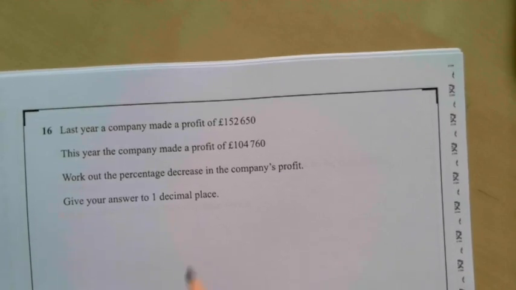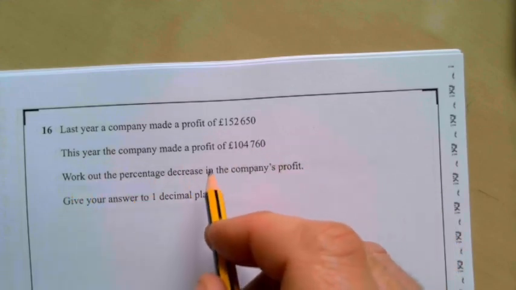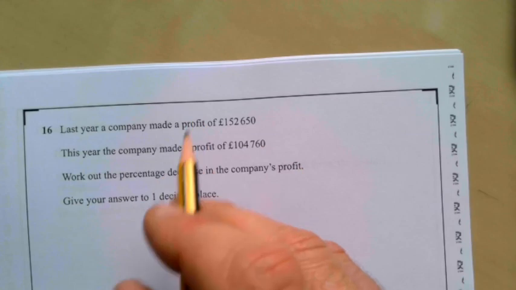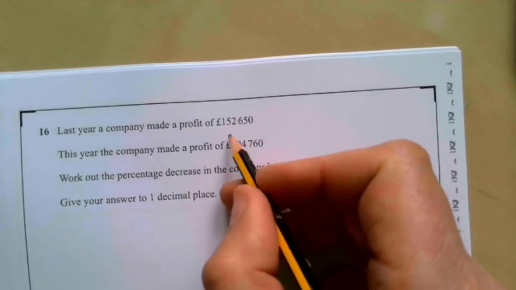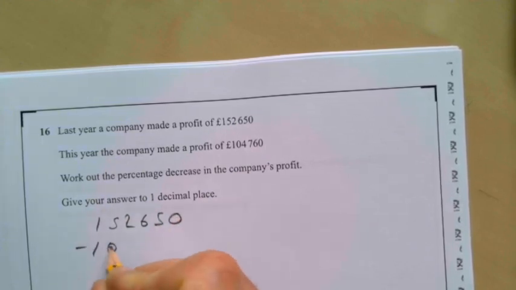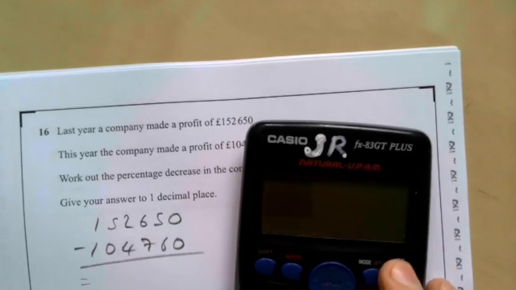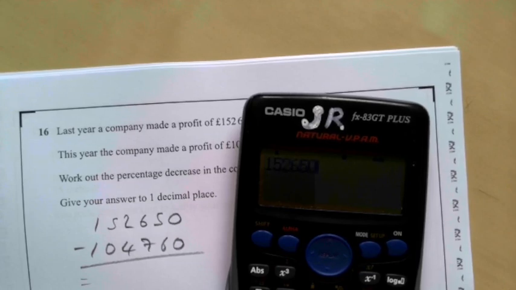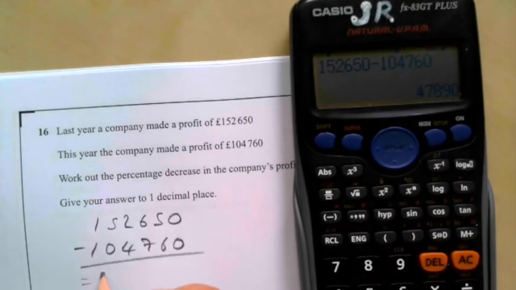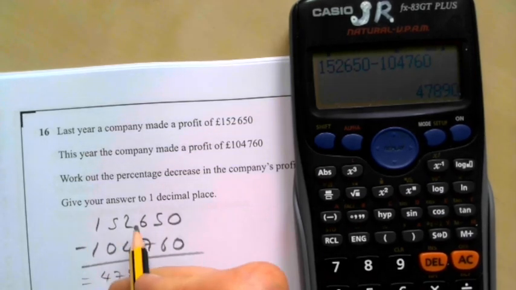Last year a company made a profit of 152,650. This year a company made a profit of 104,760. Work out the percentage decrease in the company's profit. Give your answer to 1 decimal place. So we need to work out first of all the decrease in the profit. So it's 152,650 take away 104,760, and this then is the decrease in the profit. So 152,650 take away 104,760, and that gives me 47,890.